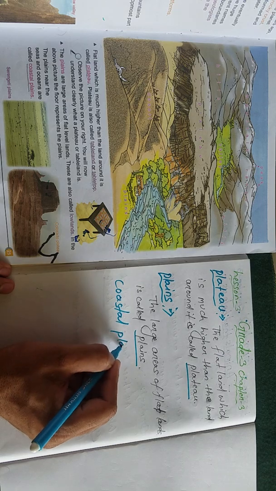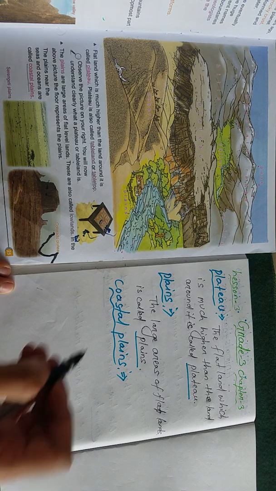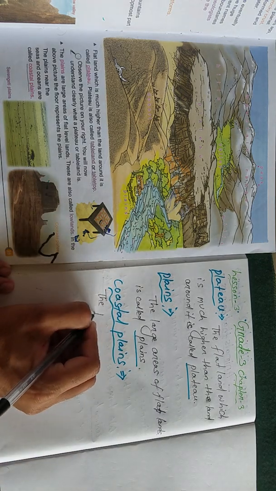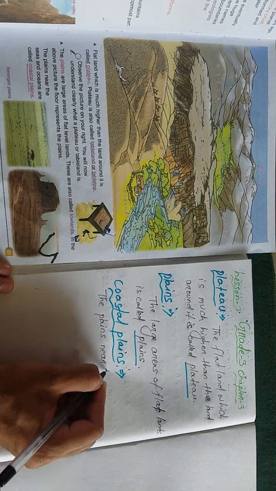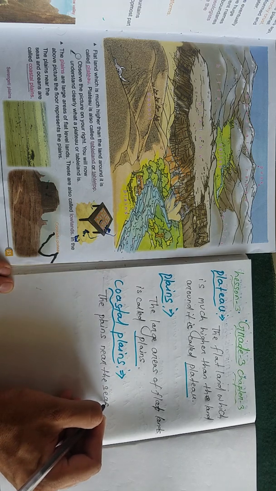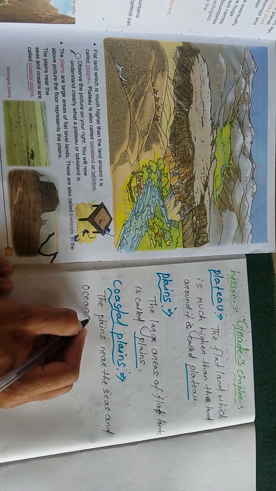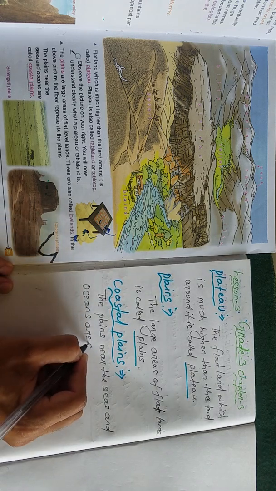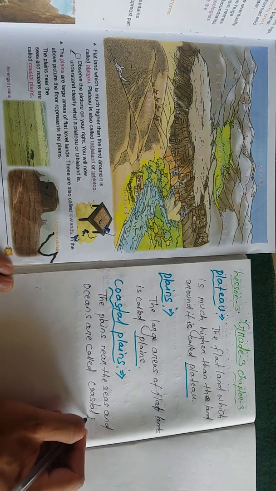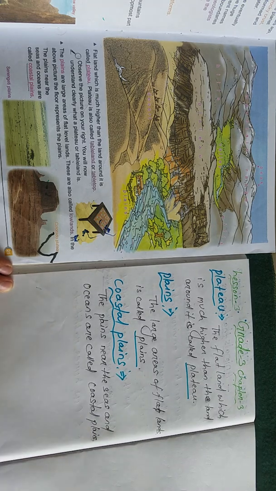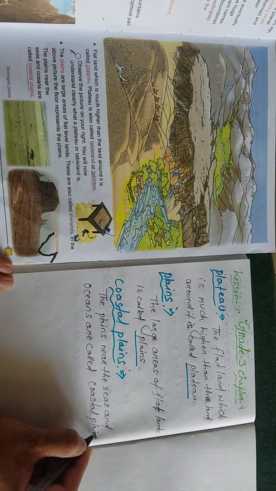Coastal plains. Okay, students. The plains near the seas and oceans are called coastal plains. Coastal, C-O-A-S-T-A-L, coastal plains. Plains, P-L-A-I-N-S.